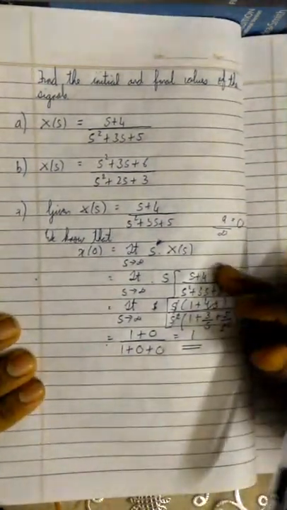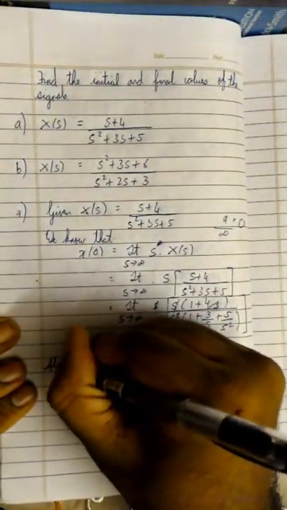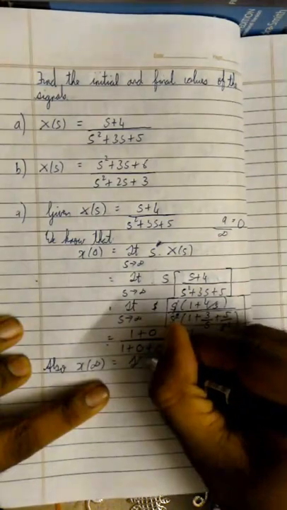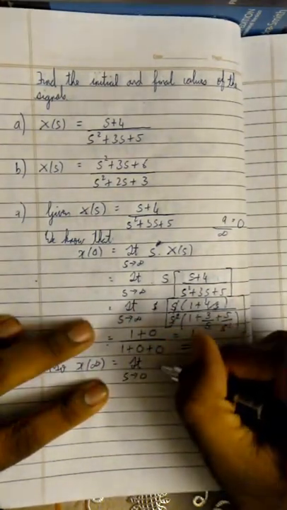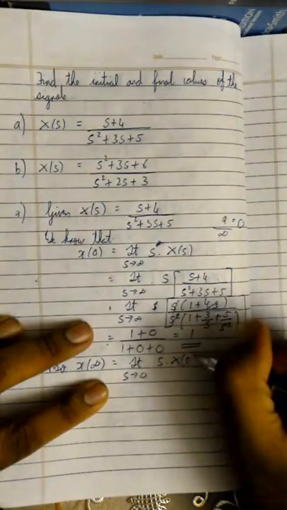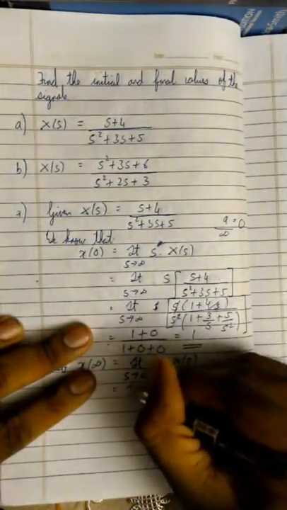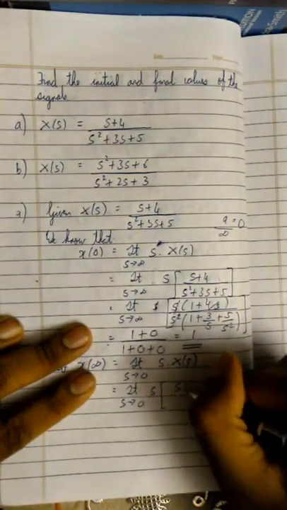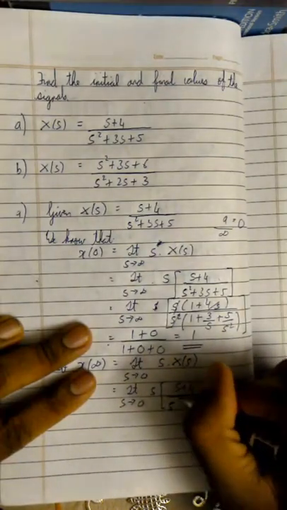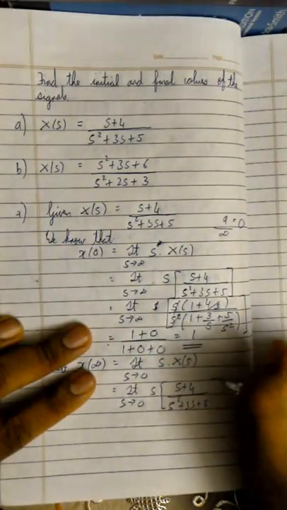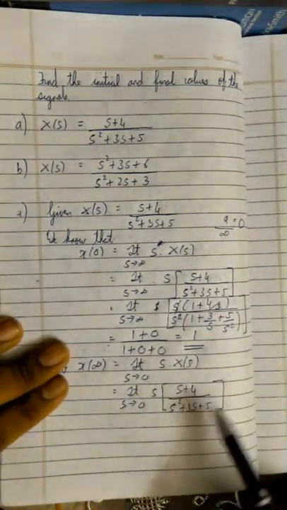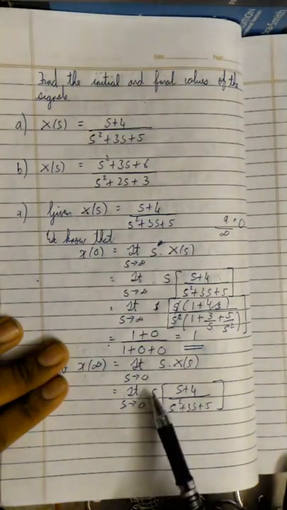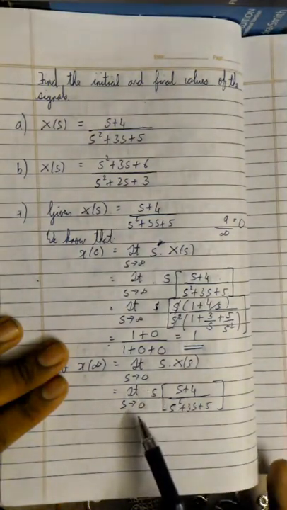Likewise, now let us find the final value theorem. Okay, also x of infinity, final value theorem, is limit as s tends to 0, s into x of s, limit as s tends to 0, s into s plus 4 by s square plus 3s plus 5. Okay, here also, if I try my best to remove this s by looking at the denominator, I can see that if I can remove this s, then I can cancel each other, then I can simply substitute the value of s as 0.